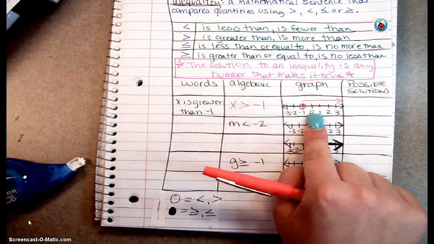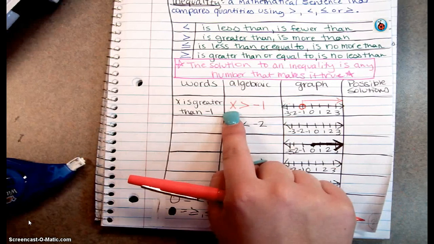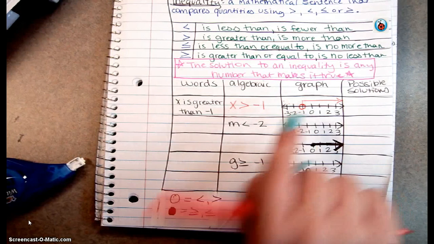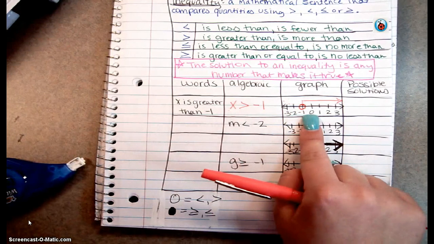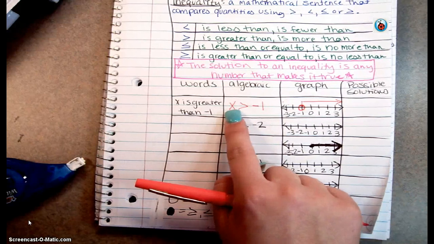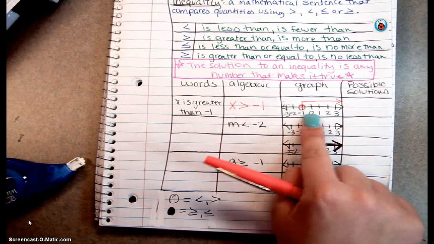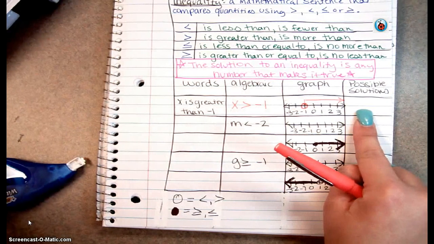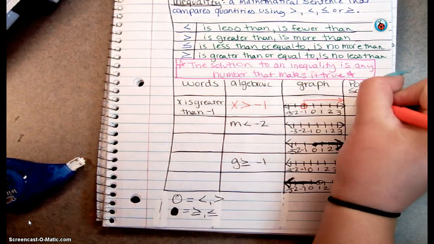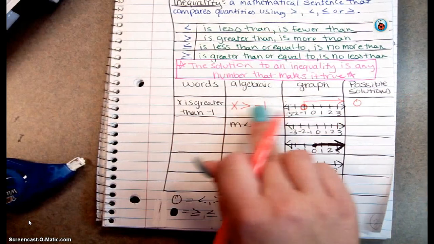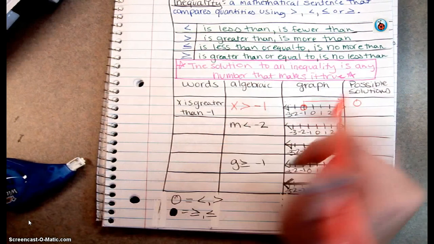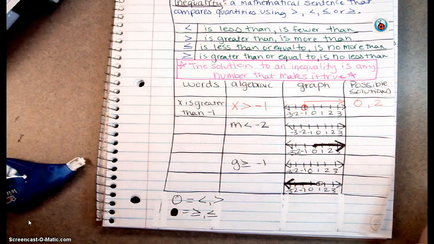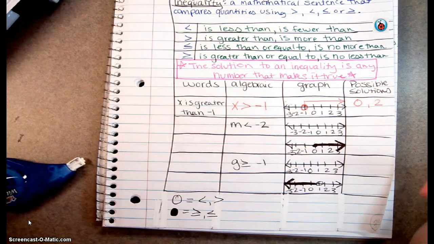Now if I plug in numbers, like negative 1, is negative 1 greater than negative 1? No, so that is why there's an open circle, because it cannot be equal to negative 1. Okay, then 0. Is 0 greater than negative 1? Yes, because it's further to the right on the number line. Any number further to the right on the number line is greater than, okay? So a possible solution could be 0, and then let's plug in another one. 2. Is 2 greater than negative 1? Yes, okay? All of the numbers to the right of negative 1 are solutions to this inequality.